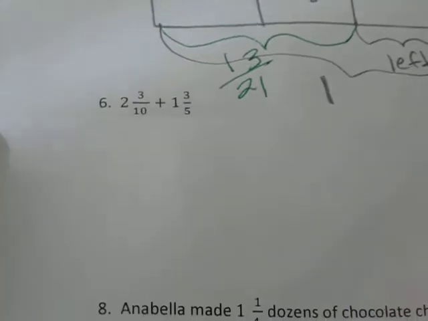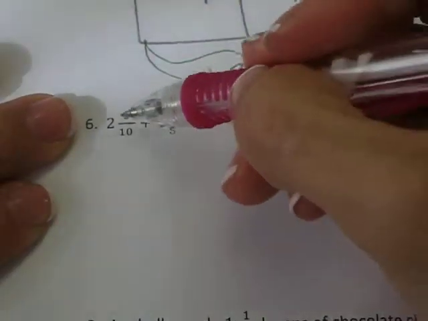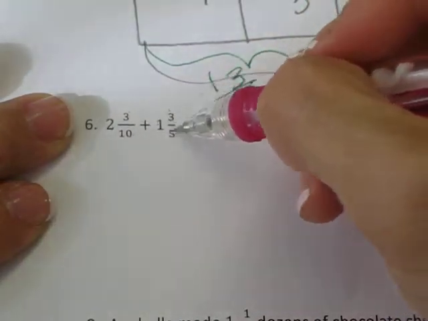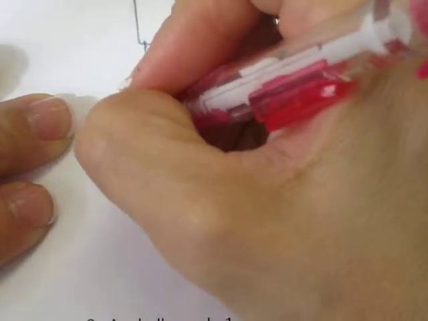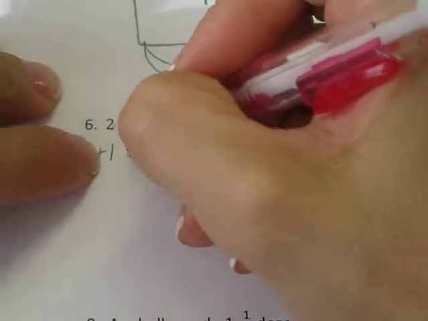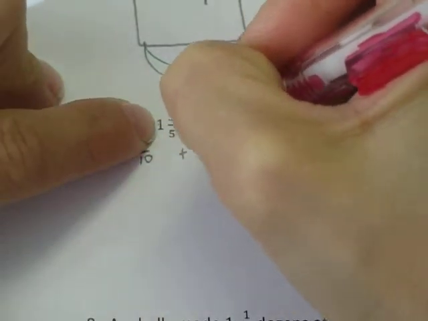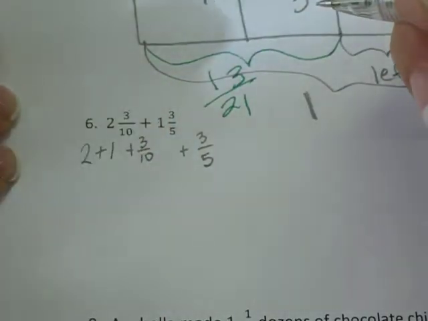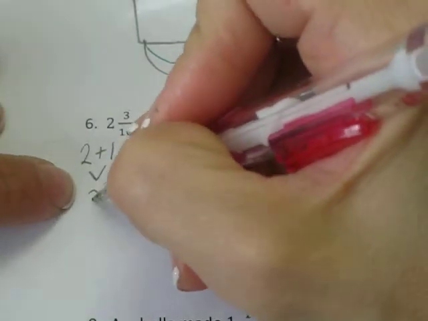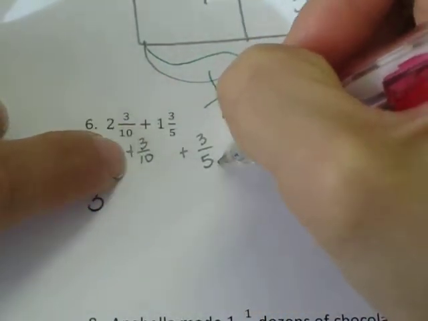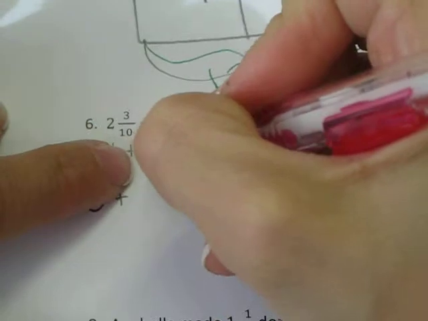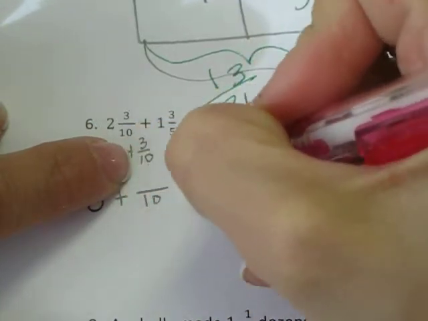Let's go ahead and look at number 6. Number 6 says 2 3/10 plus 1 3/5. Let's pull out our whole numbers. 2 plus 1 plus my fractions, 3/10 plus 3/5. Okay, 2 plus 1 I have is 3. I cannot add my fractions. I need common denominators, and it's going to be 10.